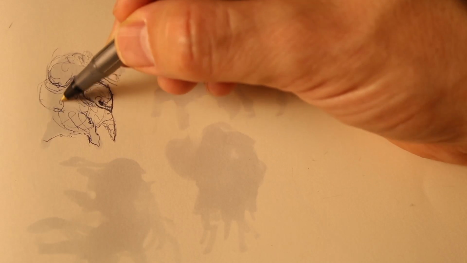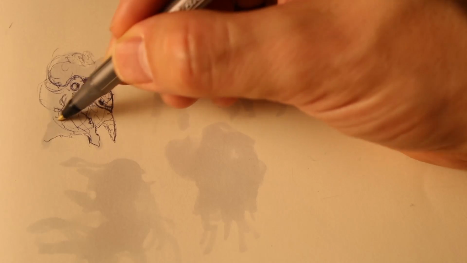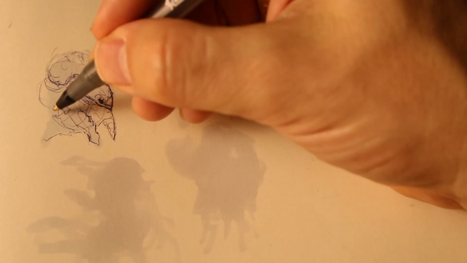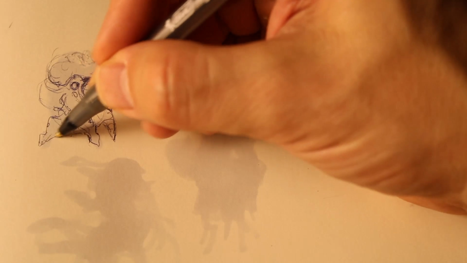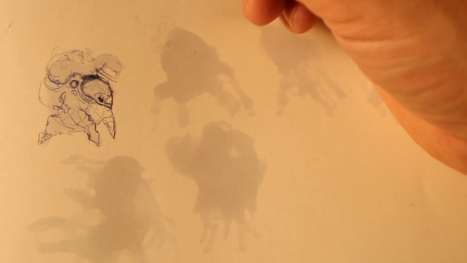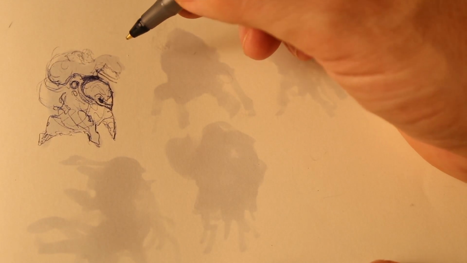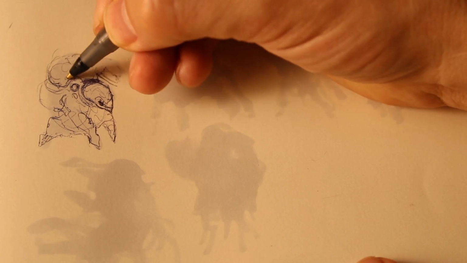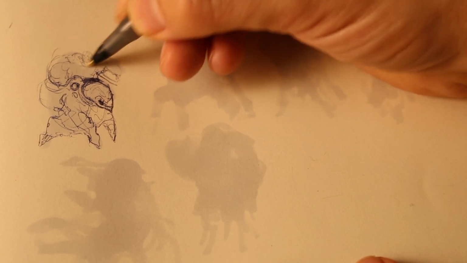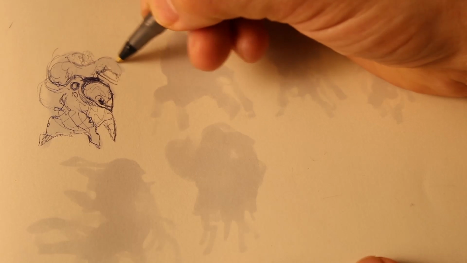I have established myself as a concept artist that is incapable of drawing cute things, because you've seen my work. I can draw some pretty scary stuff, but I love it. But anyway, okay, so we got this cool little turtle here.